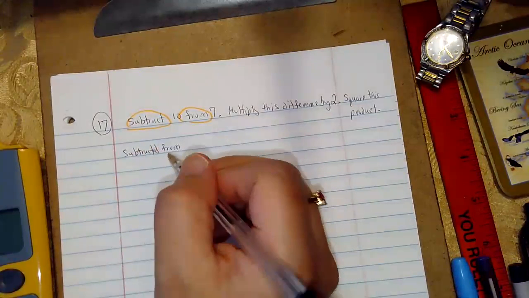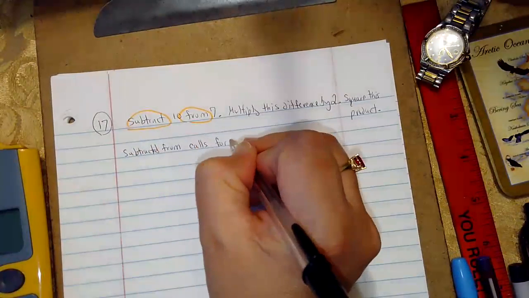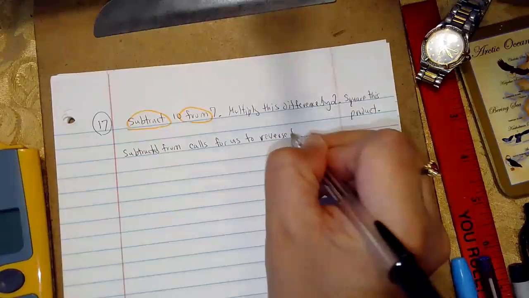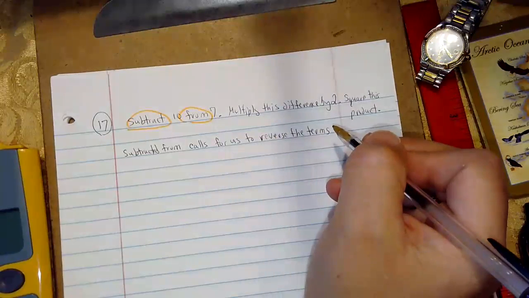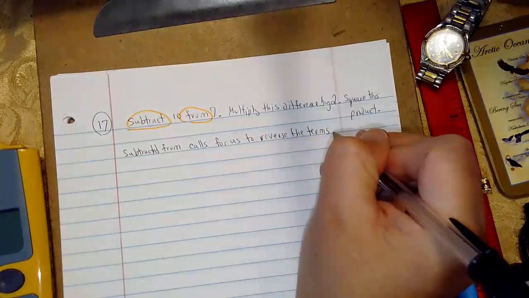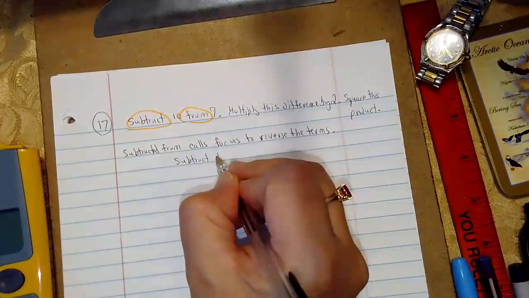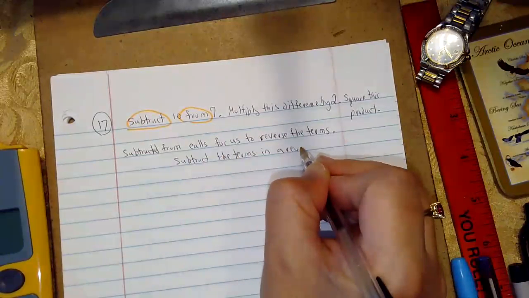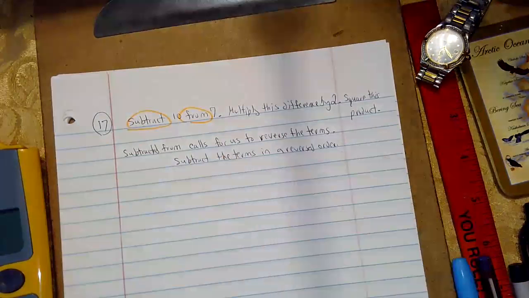So subtracted from causes us to reverse the terms. You want to subtract the terms in a reverse order.